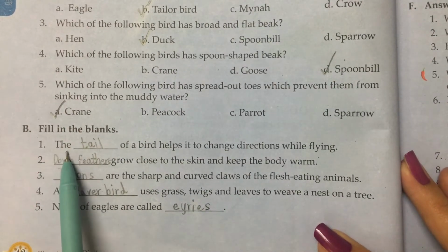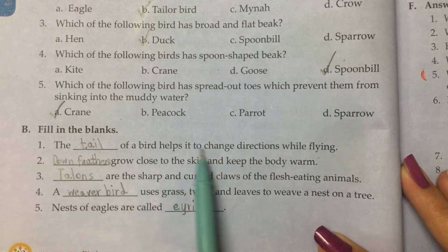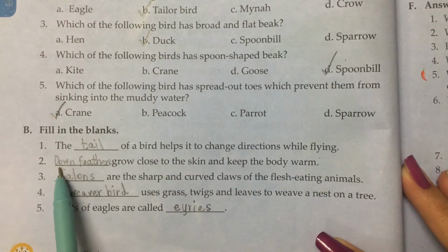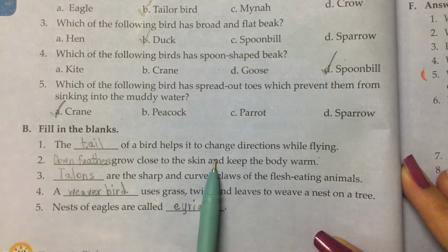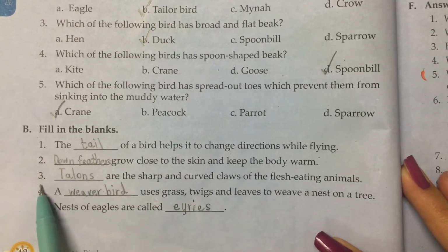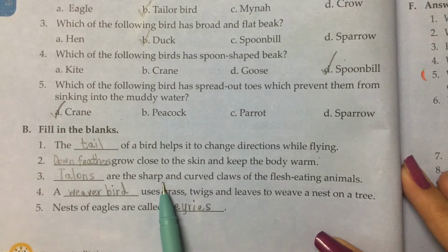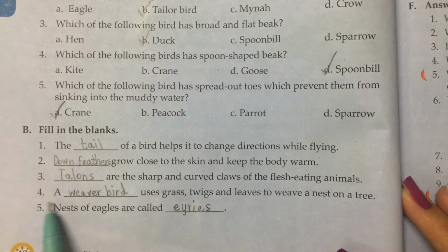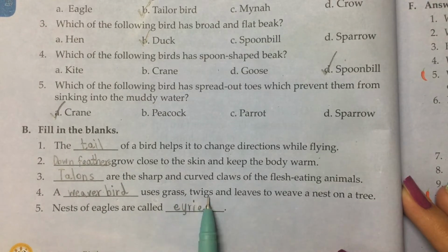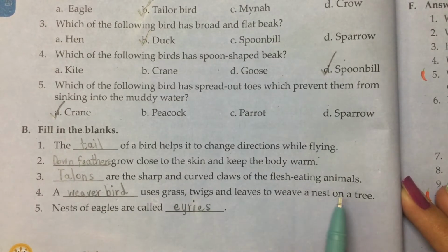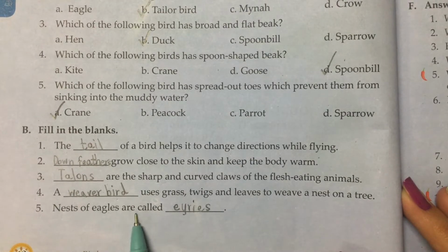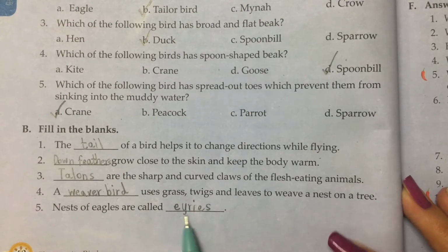Now fill in the blanks. Number 1. The tail of a bird helps it to change directions while flying. Number 2. Down feathers grow close to the skin and keep the body warm. Number 3. Talons are the sharp and curved claws of the flesh-eating birds. Number 4. A weaver bird uses grass, twigs, and leaves to weave a nest on a tree. Number 5. Nests of eagles are called eyries.